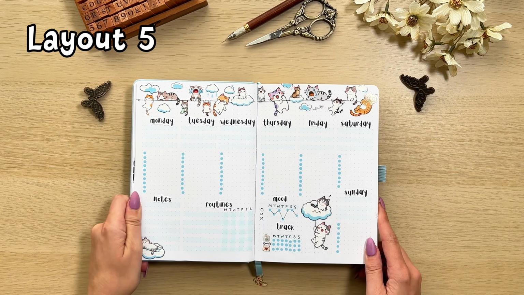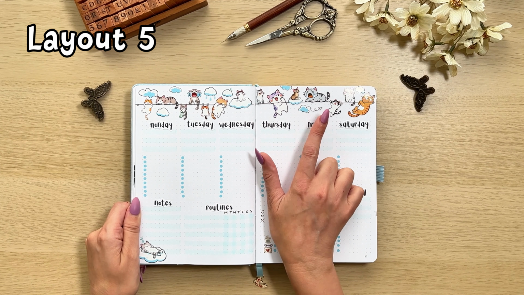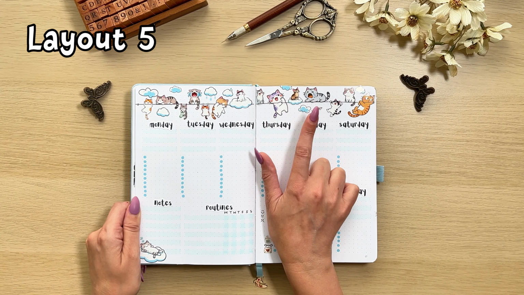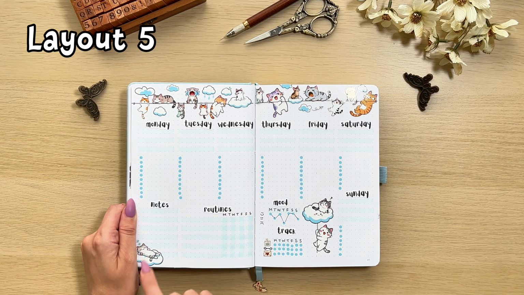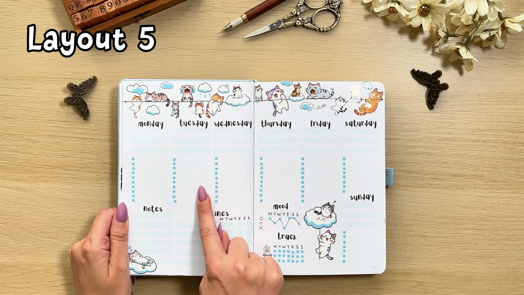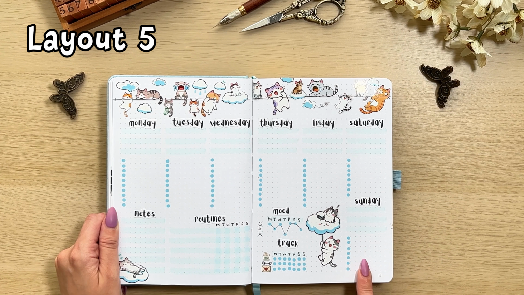Layout 5 is a really fun layout. I used the pre-cut Kitty Conga bundle from the washi tape shop. If you're a cat lover, you're going to have to get this tape, it's so fun. With this layout we've got the vertical sections again for the days of the week, with Saturday here and Sunday here.